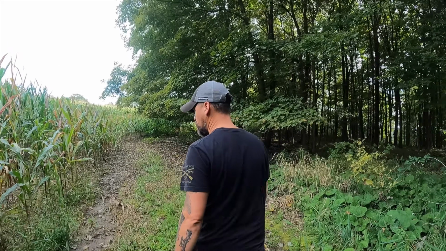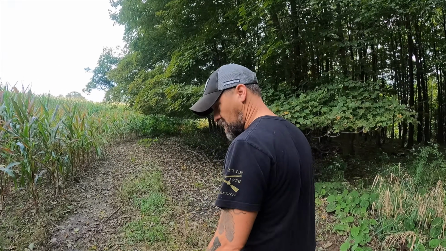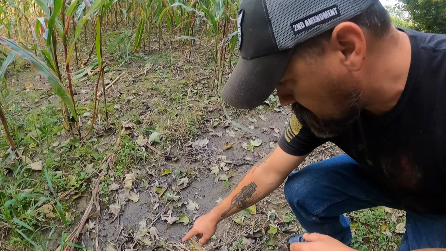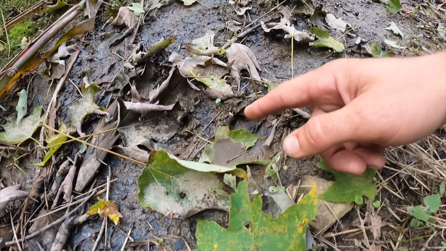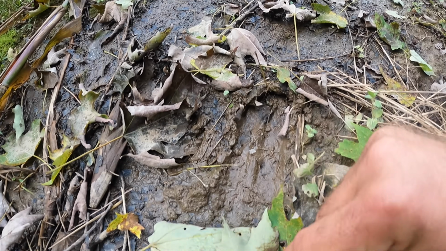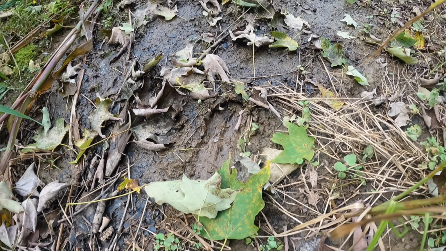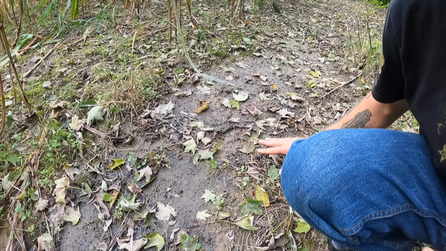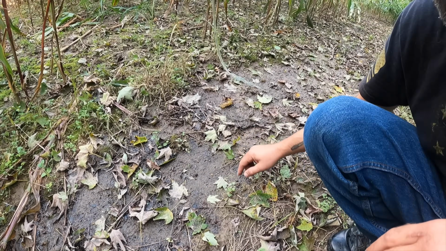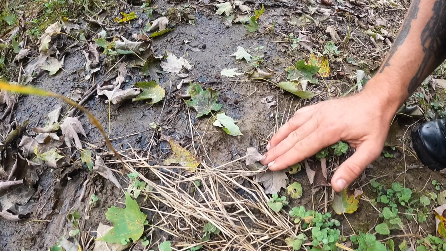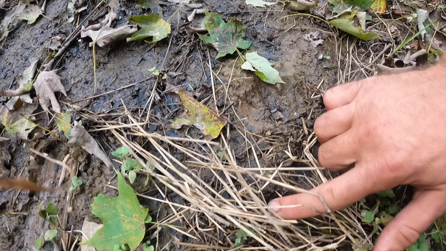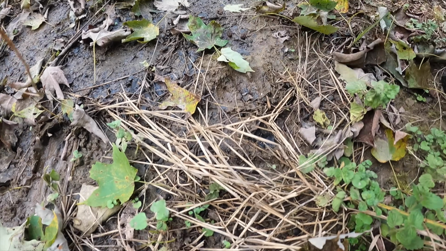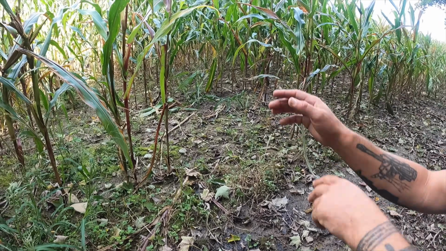So if we come down here, we're going to see random deer tracks. There's one right here, and underneath this leaf there's a deer track, and he knows he slid. And then there's another one over here and one right here. And this was the same deer. There's actually two tracks in one spot, but he was going this way into the corn.